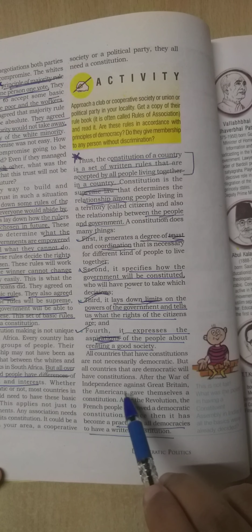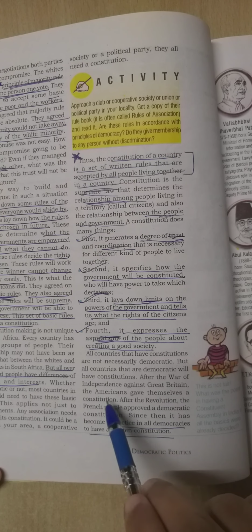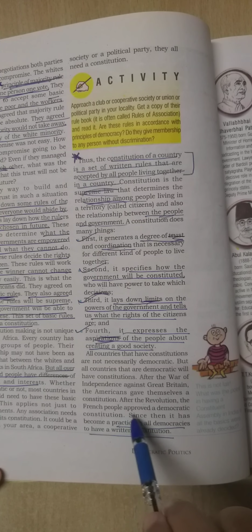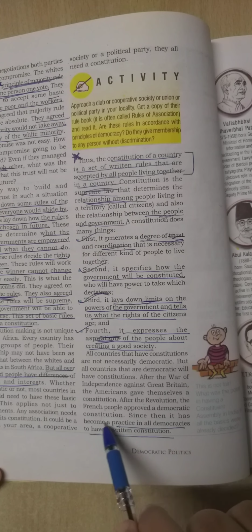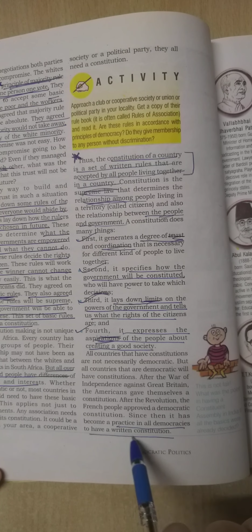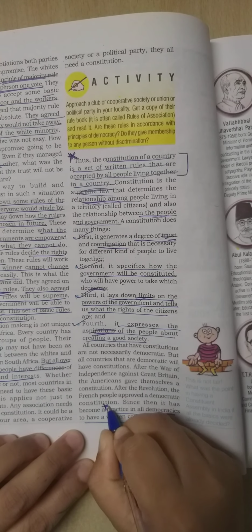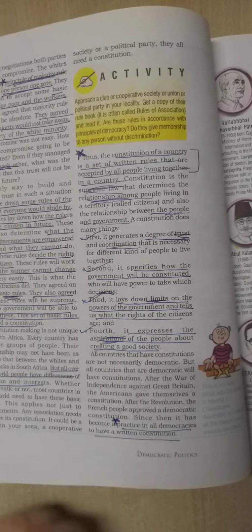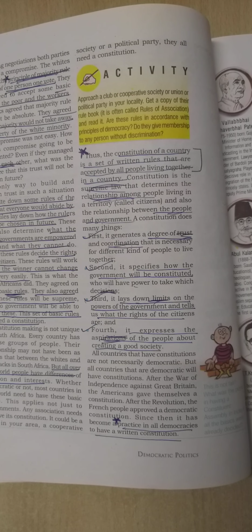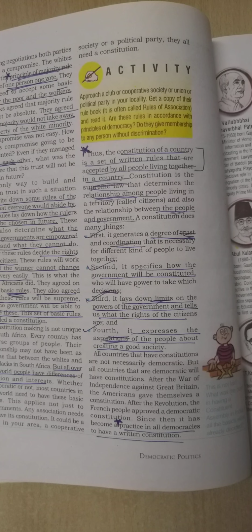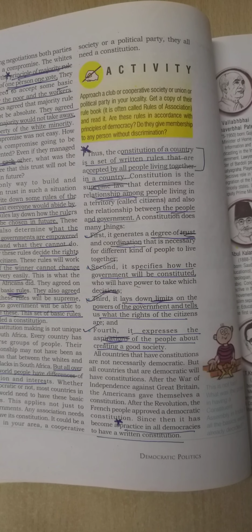After the war of independence against Great Britain, the Americans gave themselves a constitution. After the revolution, the French people approved a democratic constitution. Since then it has become a practice of all democracies to have a written constitution. So it is not necessary that countries with constitutions are democratic.